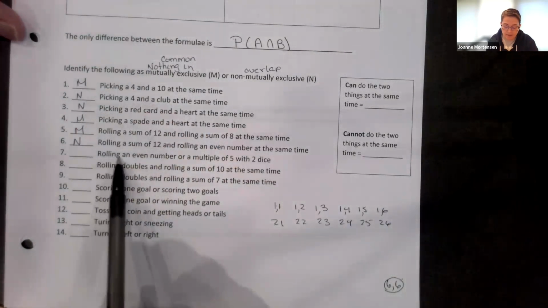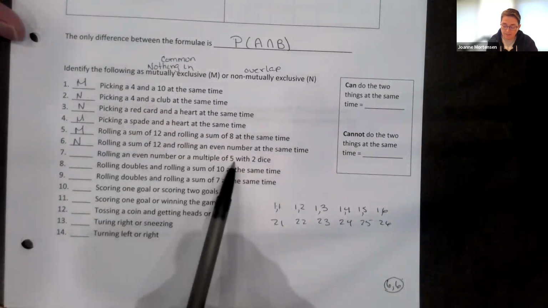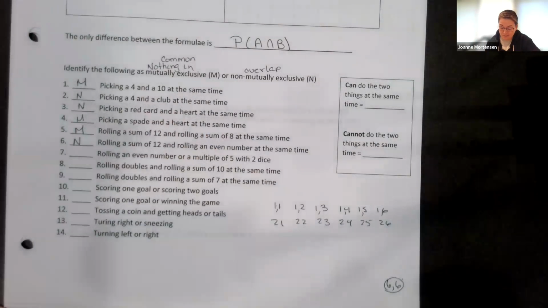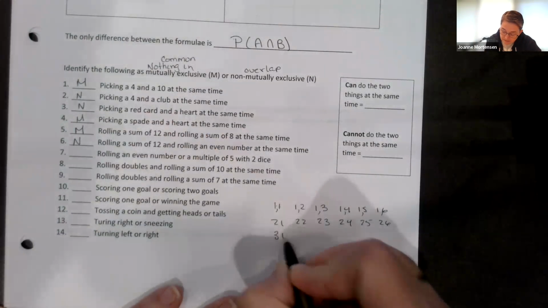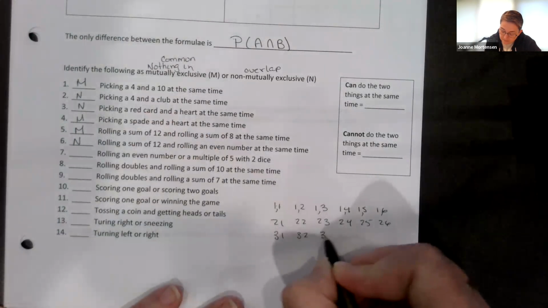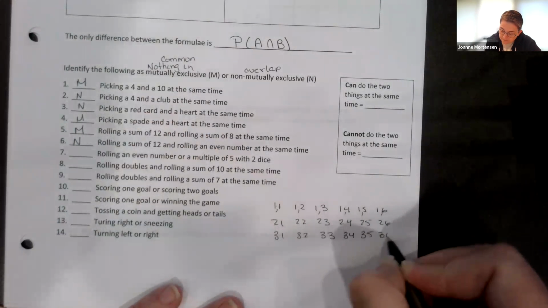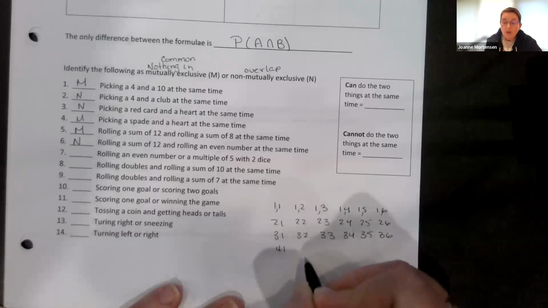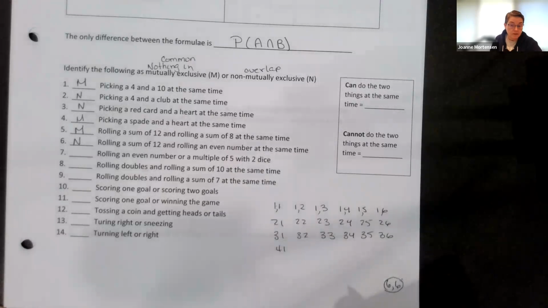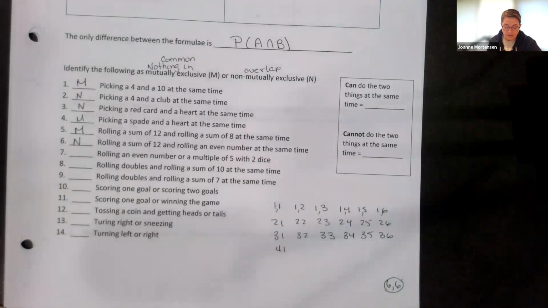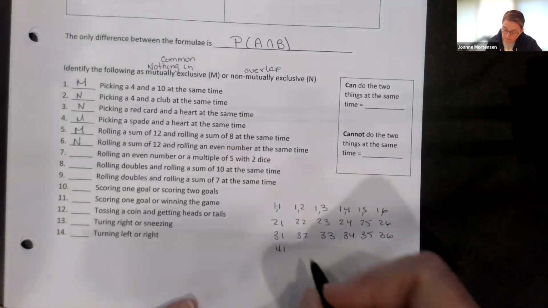Let's see, rolling an even number or a multiple of 5. Oh, okay. I'm just going to finish this off because it's getting a little heady for me. While I'm having fun here, either you can do the same thing or fill in those. 21.